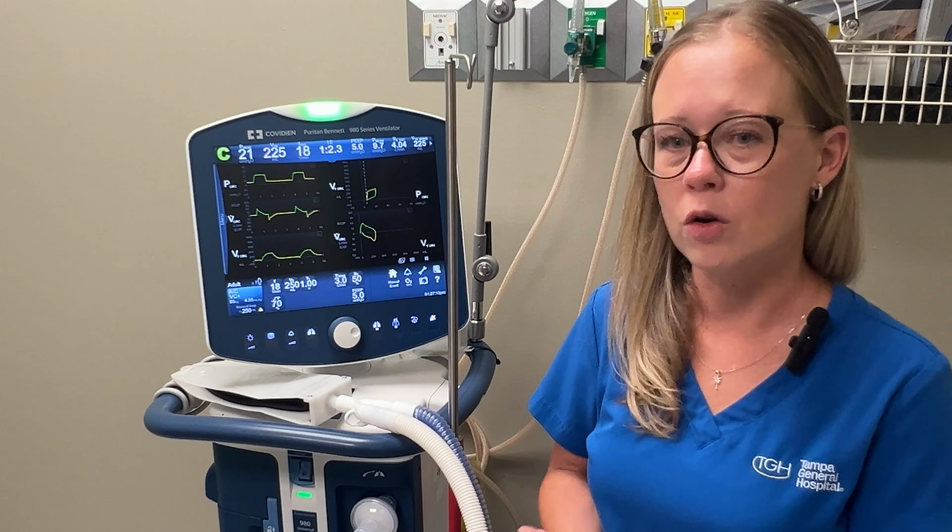Right here, this letter C means that the patient is in a control setting. That means the vent is doing all of the work. If you see an A there, that means the patient is receiving assisted breaths, which means the vent is helping them, but still doing most of the work, but the patient's initiating their own breaths. It may be a lot of breaths, it may be a few breaths, but if you see that A, then you'll know that the patient is initiating their own breaths.